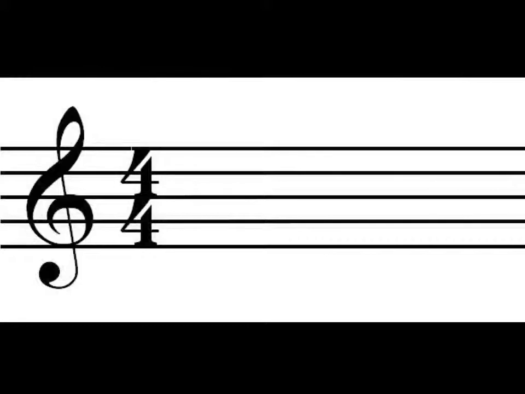Now, if we were to take some of those notes and randomly place them here, I want you to take a moment to see if you, as I'm drawing the notes, can tell me what the letter names of these notes are. And I'll give you a couple seconds. Look at them, and you tell me what the names are.